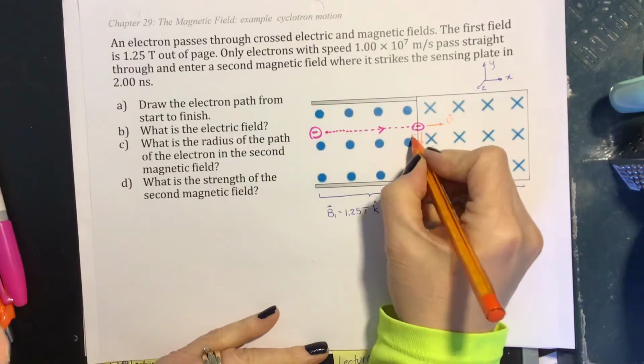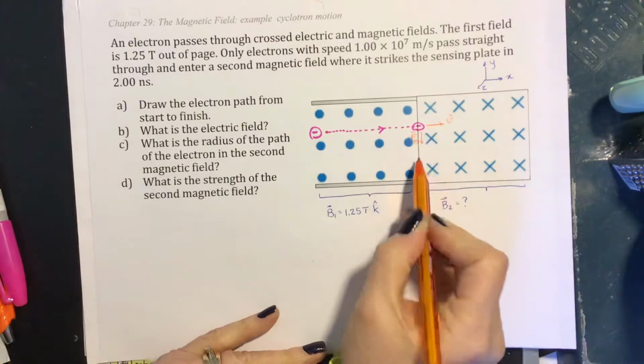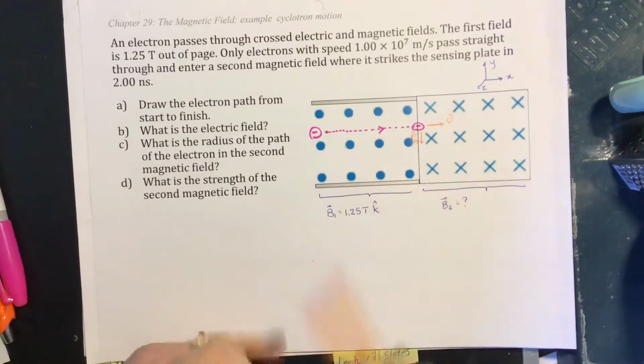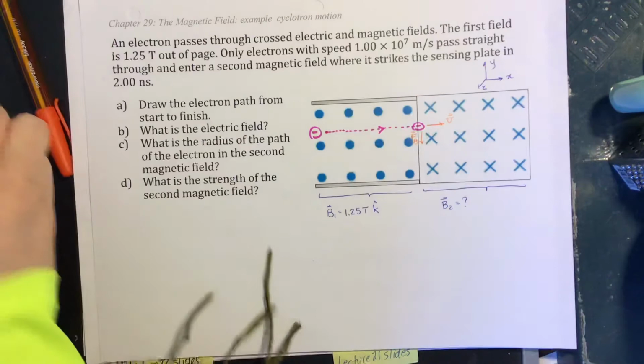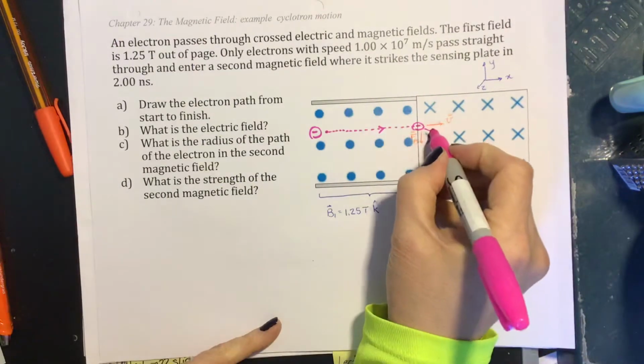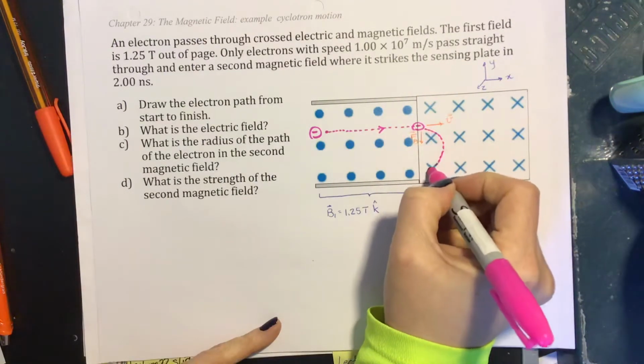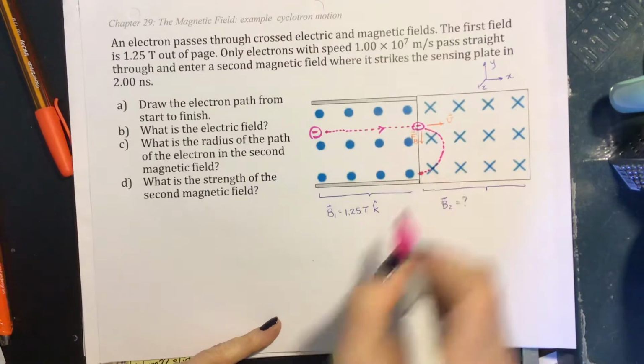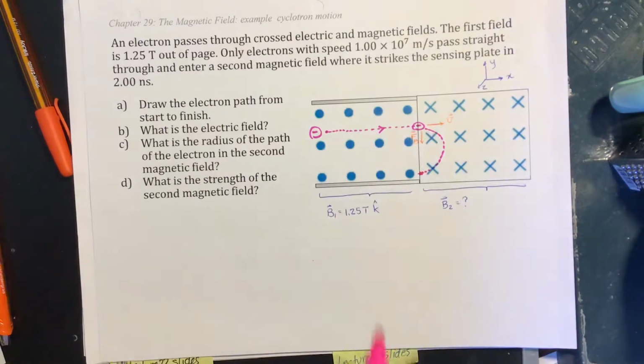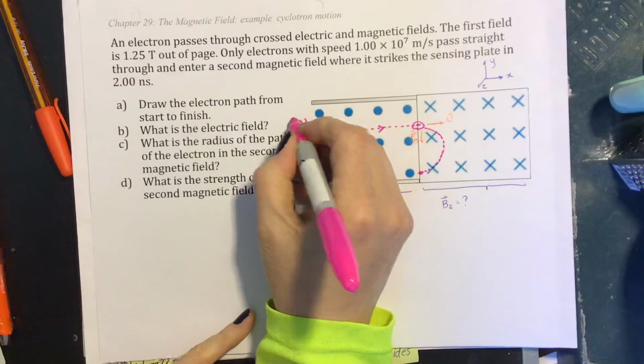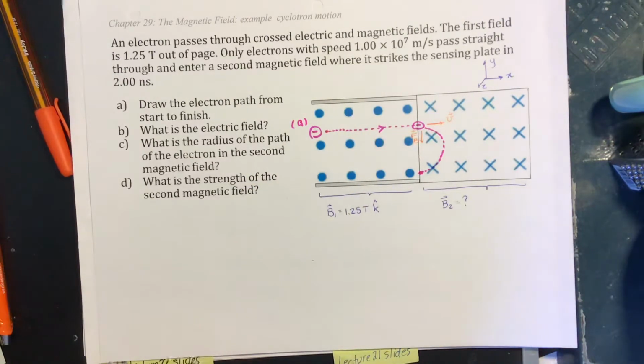This force is perpendicular to the velocity. It's going to result in circular motion, so our electron is going to swing around and it's going to whack into our sensing plate right here. So there's part A done, the electron path from start to finish. Part B, what is the electric field? So now we get into this part.